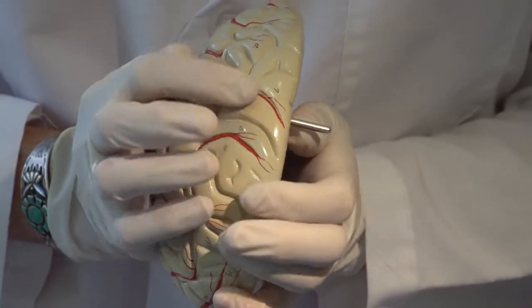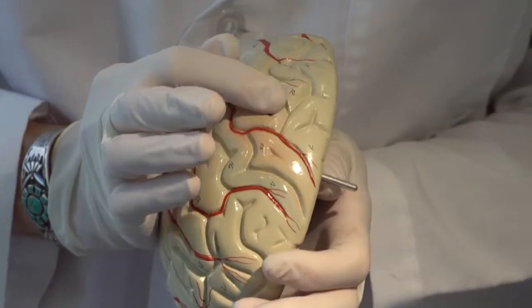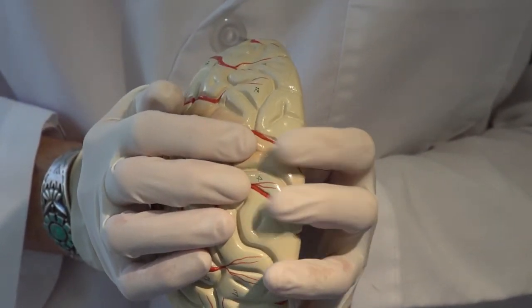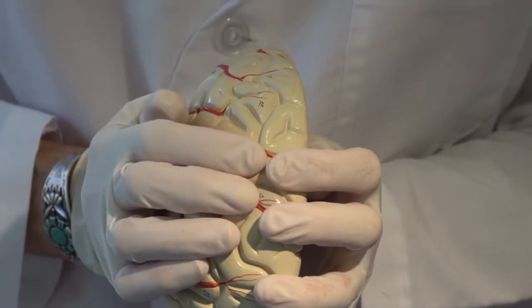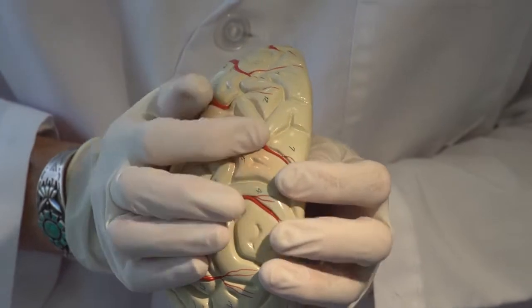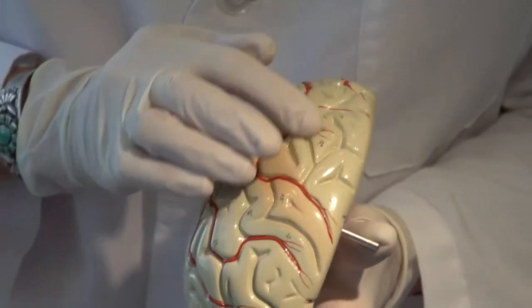Thus, this zone along here, called the watershed zone, because it's between the two cerebral artery branches, the middle and the anterior, is a vulnerable area to anoxia.